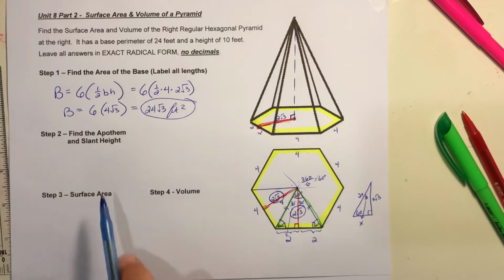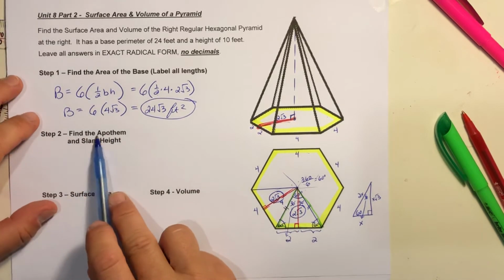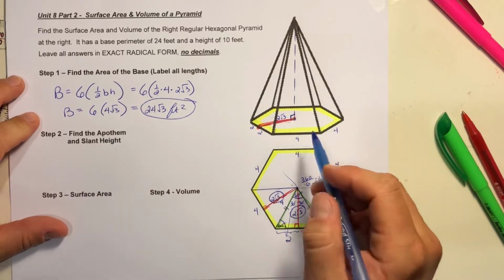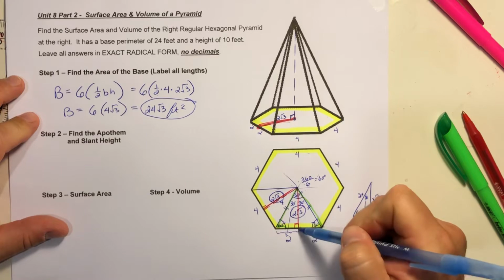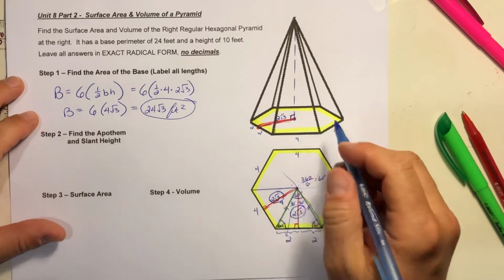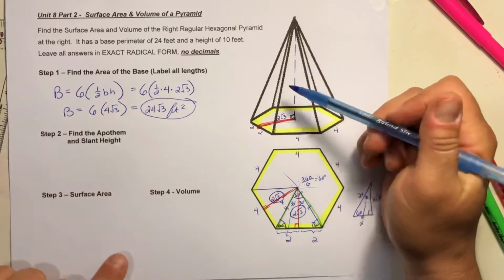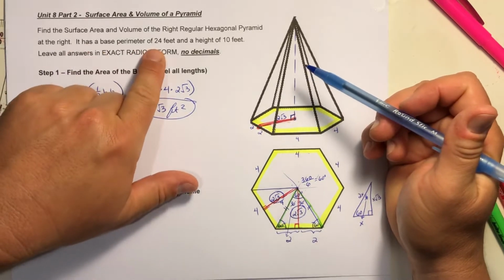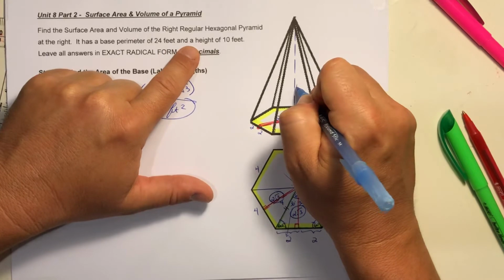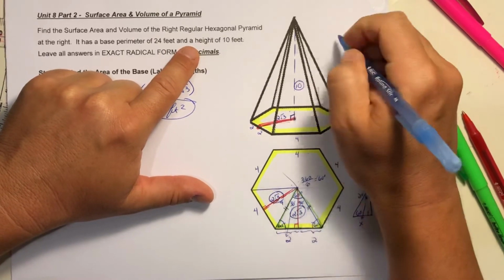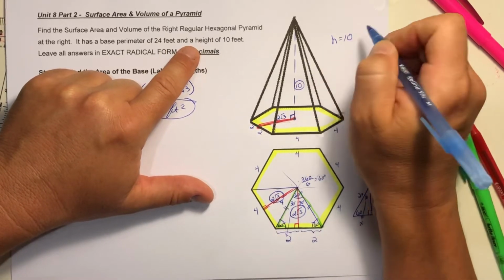Okay, now I'm using this fancy word here. It says find the apothem. We actually did. Okay, the apothem is this length right here. It's actually the height of this triangle. Okay, so that's important. The reason why it's important is, oh, I forgot to label something. Look, we have a base perimeter of 24, which we labeled, but it also has a height of 10. I missed that. Let's get that in here. So let's think about this. We know the height is 10, right?